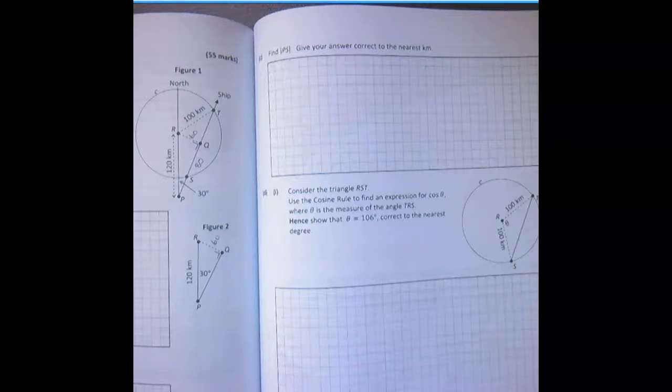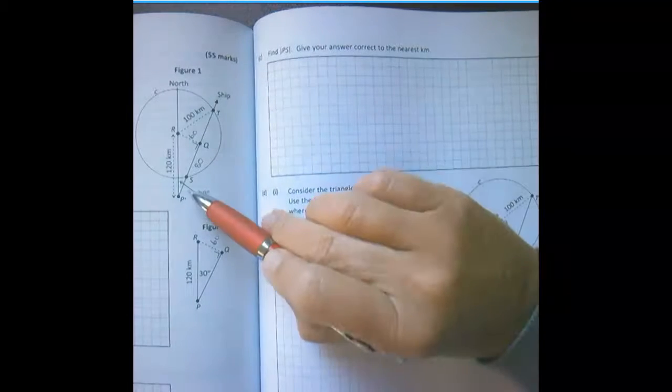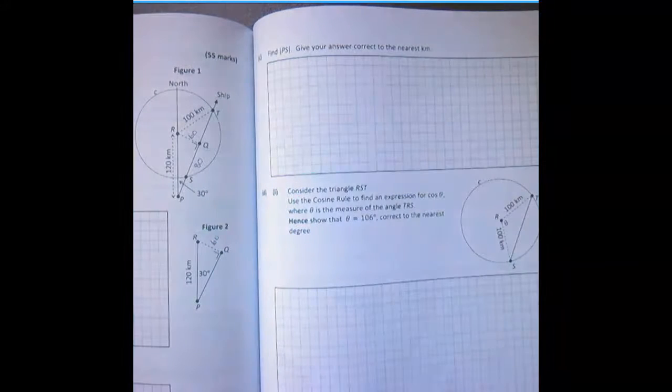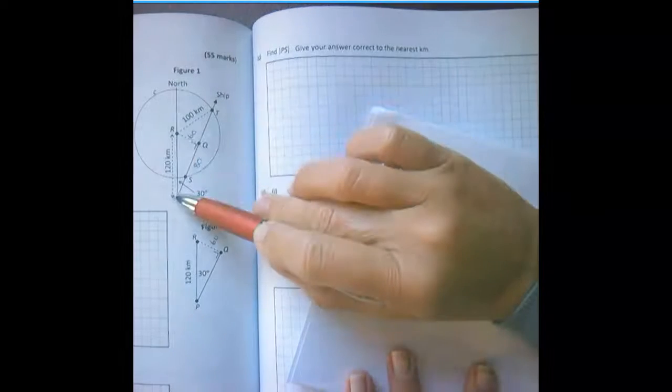Okay, on the next page, it asks you to find PS. So PS is a little extra bit of curve down here. So to calculate that, again, go back to the drawing board. What have you got? Your PS is in this picture.